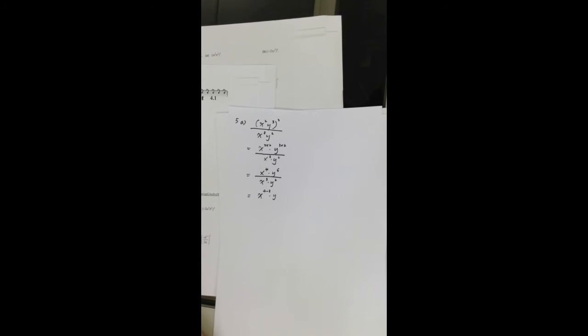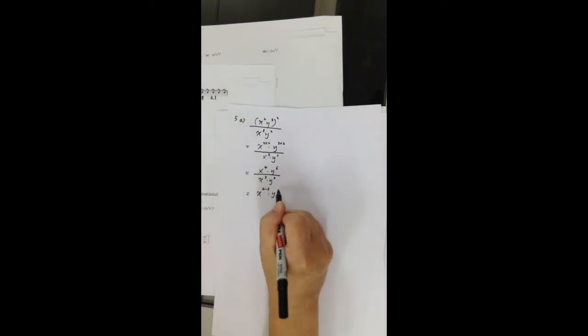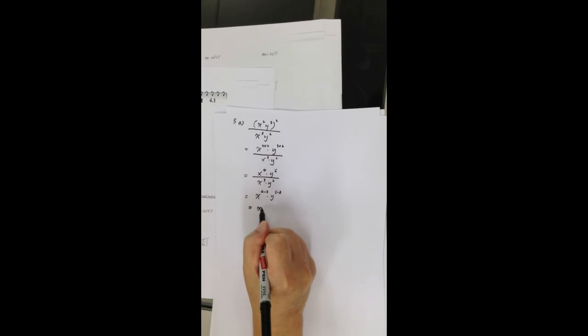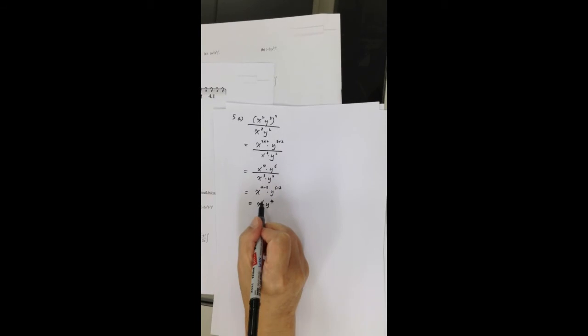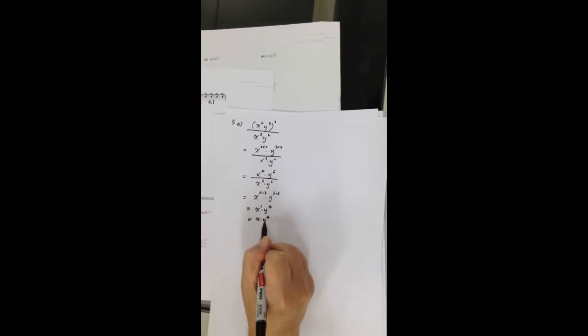Similarly, for the letter y, we have y to the power 6 and y to the power 2. So we use formula 2 to simplify it. 6 minus 2. So the answer is x to the power 1 and then y to the power 4. But x to the power 1 is the same as x, and then y to the power 4.